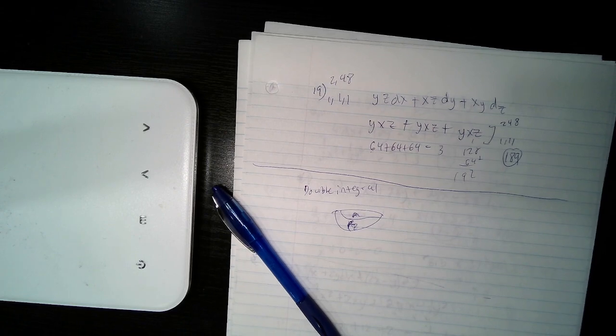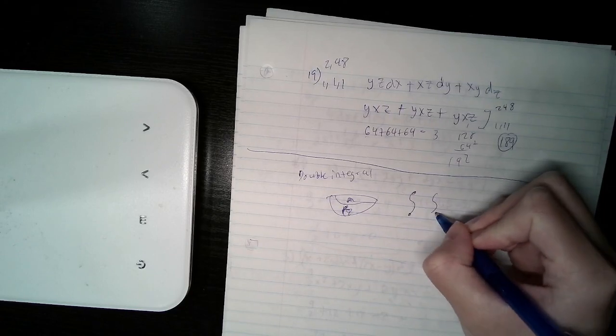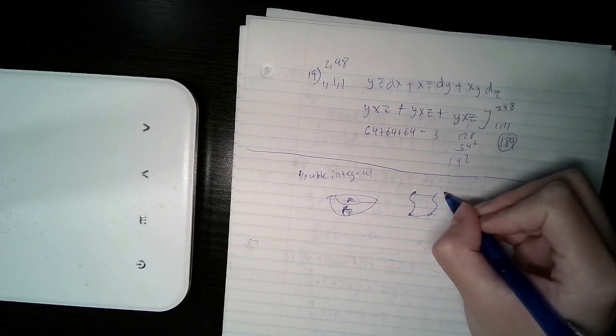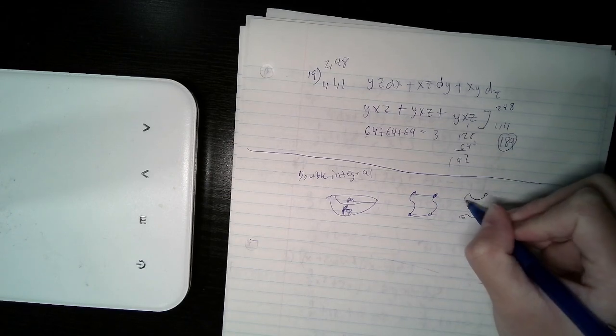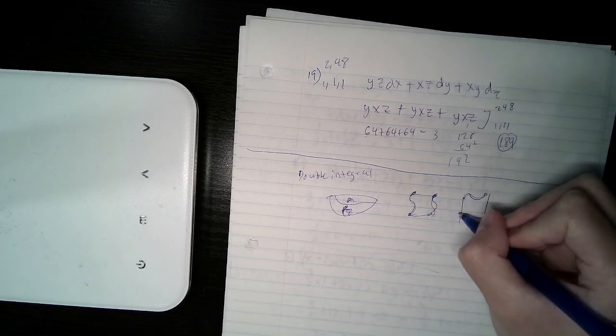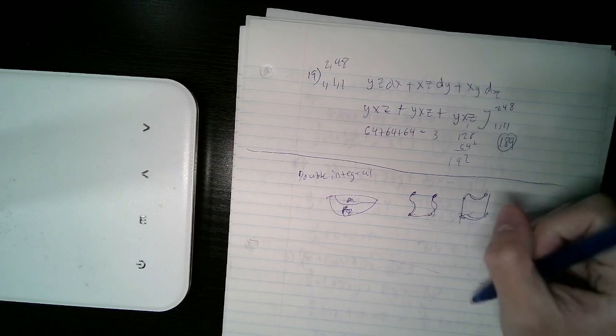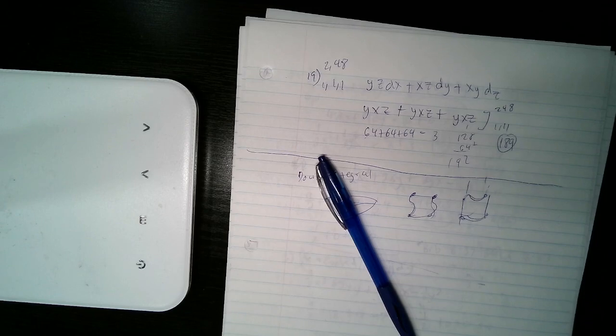Type 1 region. So basically the idea is, yeah, I did do this. If it's simple on the y-axis, it's a type 1. If it's simple on the x-axis, it's a type 2, like curving and stuff. That's the best I can explain it. Iterated integrals. You do something and then yes, it works.